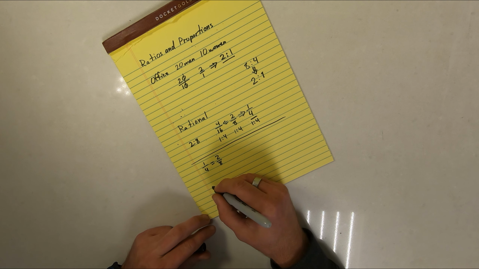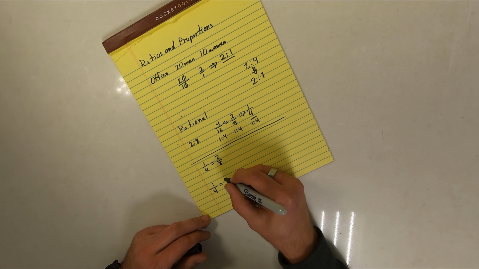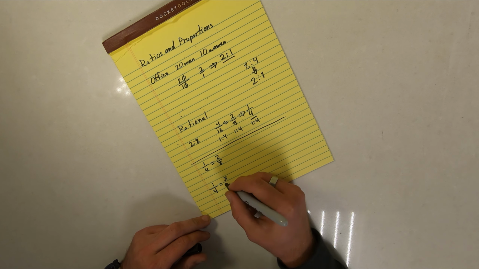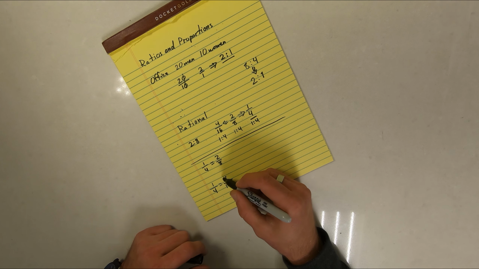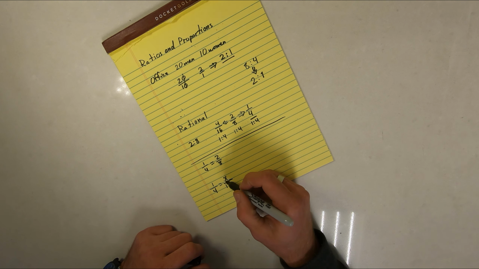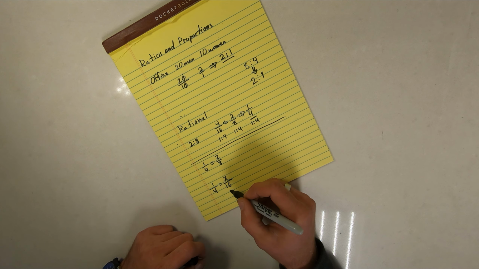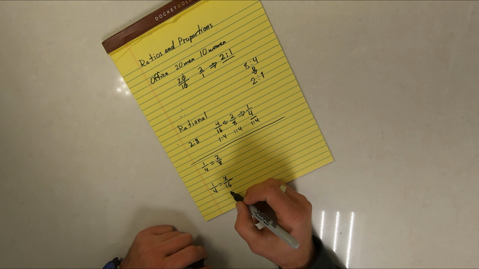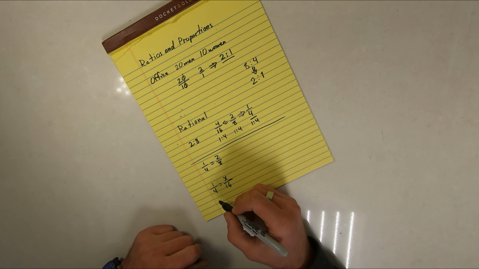Let's say, for example, we have 1/4 equals x/16. So this is the unknown, and we're trying to solve for that number. But we know the relationship between the numbers. Because we know the relationship of the numbers, we can solve for x. So how do we get 4 into 16? We multiply it by 4.